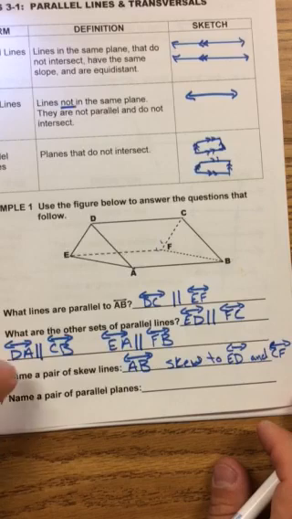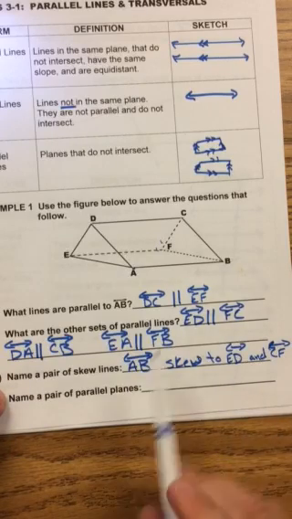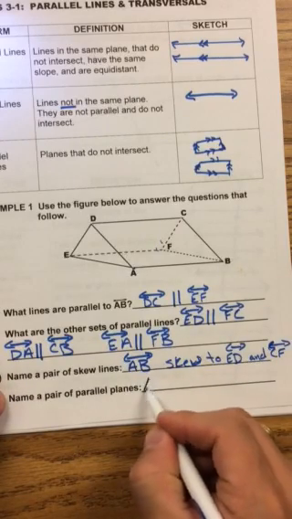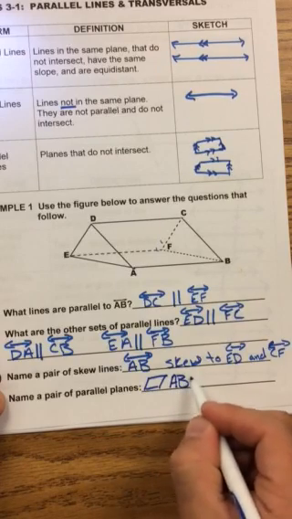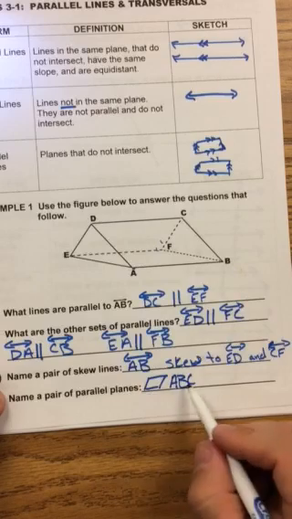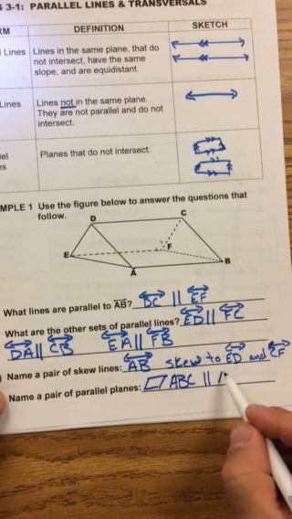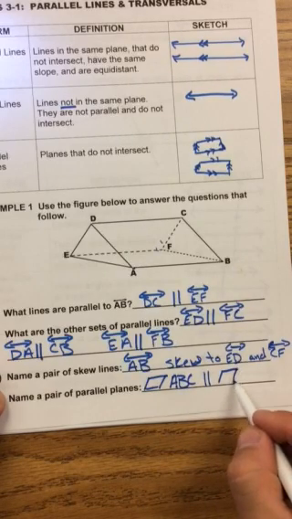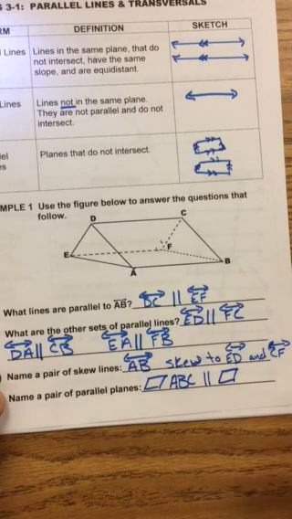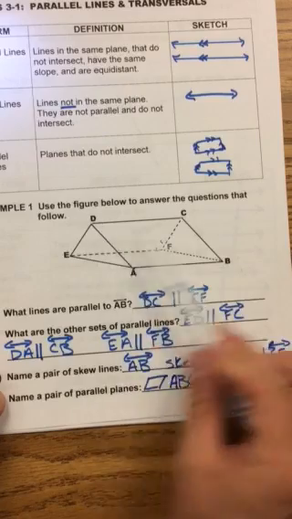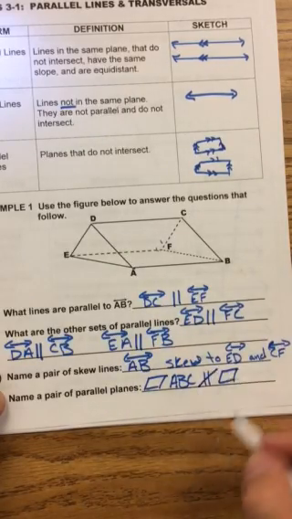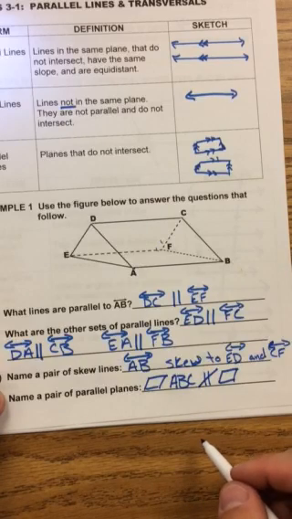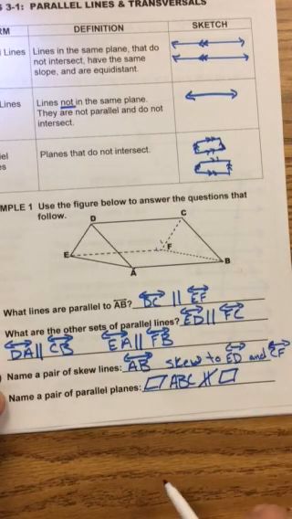Looking at a parallel plane, I'm going to go ahead and start with plane ABC. And I'm going to say plane ABC is parallel to plane. Well, here's where we run into our problem. Plane ABC is not parallel to any plane. So I would put a line through that and say it is not parallel to any plane.